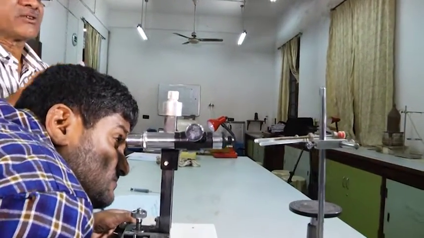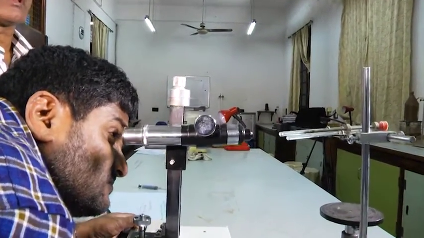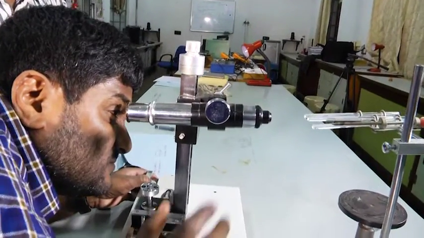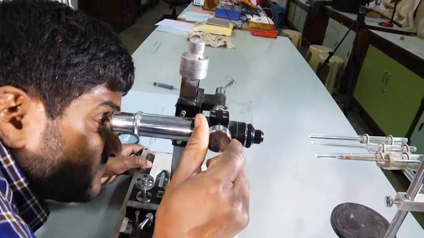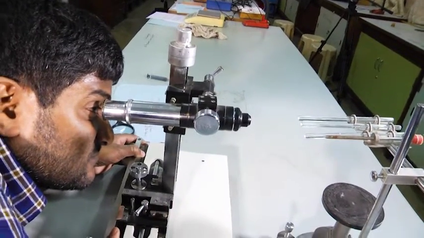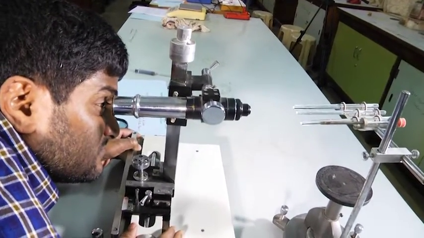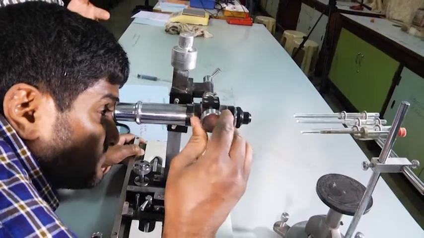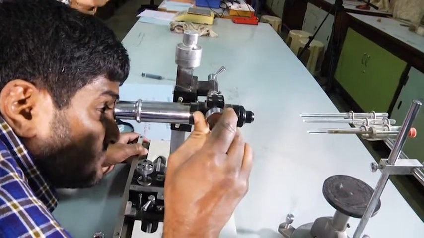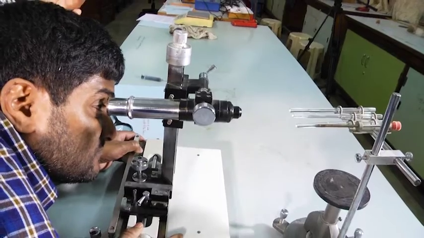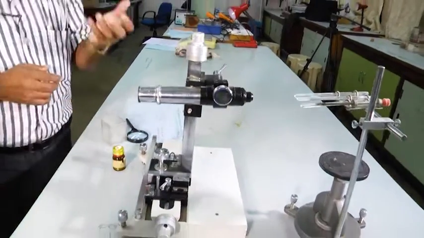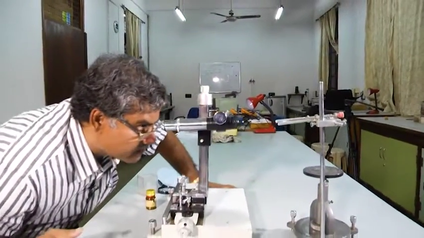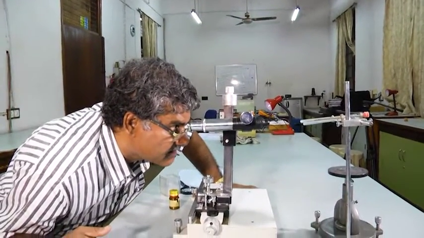We will focus each tube, as for each tube I have to measure the diameter, or radius. We are focusing now the middle one. That's why we are using a microscope: the smaller things you can see in a bigger way. This hole is basically small, but in the microscope it looks very big. I can see it very nicely.